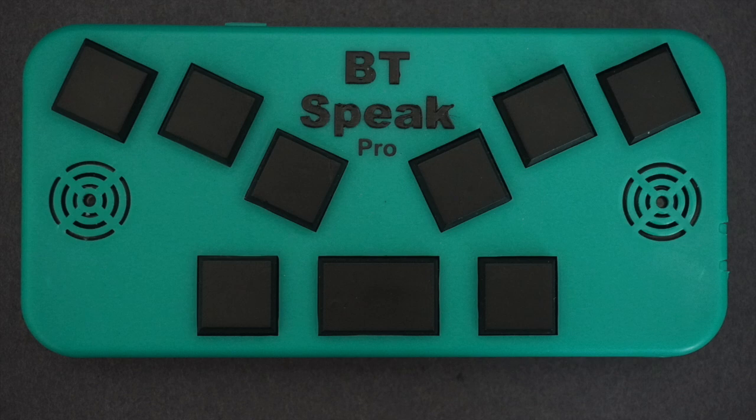And this command will work anywhere inside the BT Speak. So no matter what you're doing, if you just need the BT Speak to stop talking, hit dots 7 and 8, and you'll be good to go.